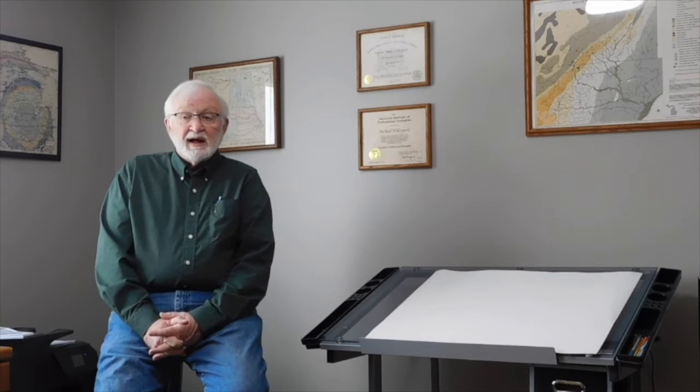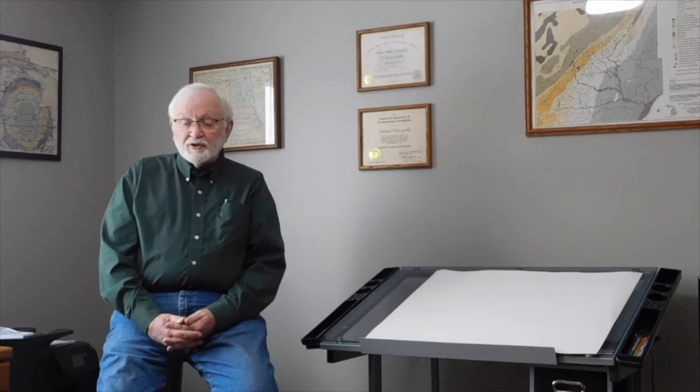I've been asked to look at the available information, analyze it, and try to develop a picture of what the subsurface looks like beneath the proposed mine site and surrounding area. And that's what this presentation is going to be about. But before I get to that, I need to just explain a few geologic terms.